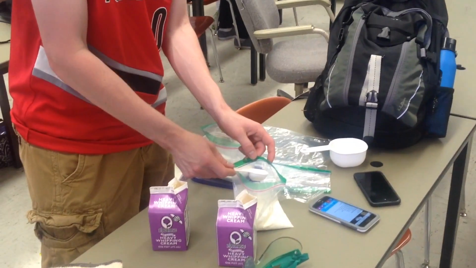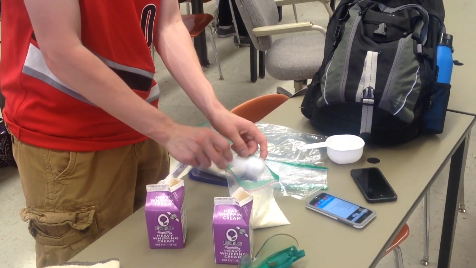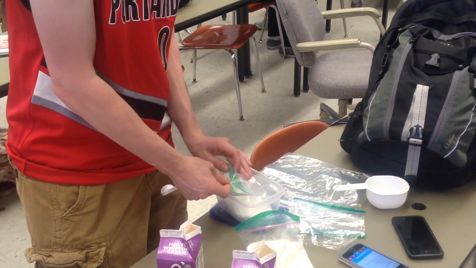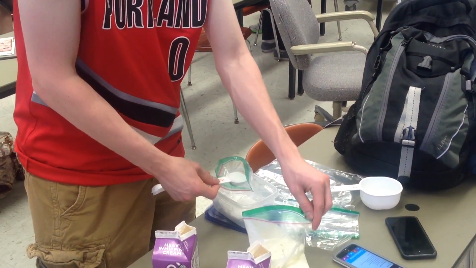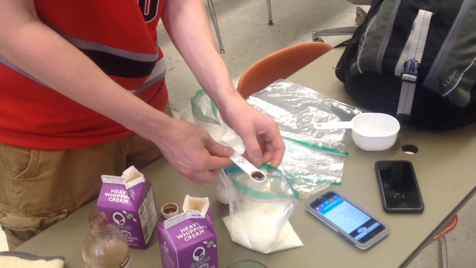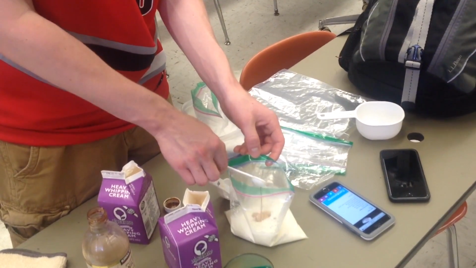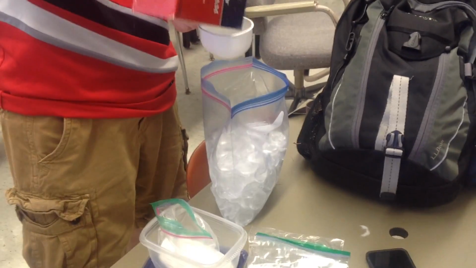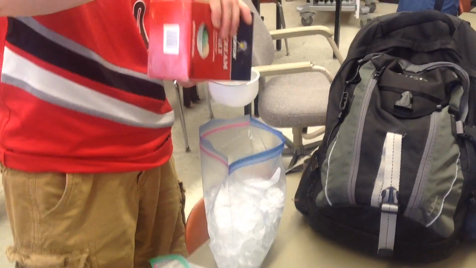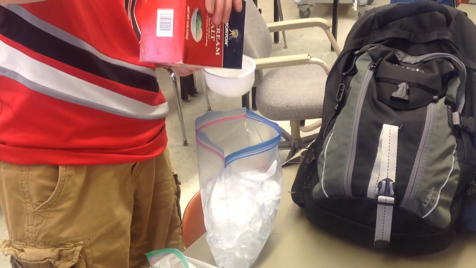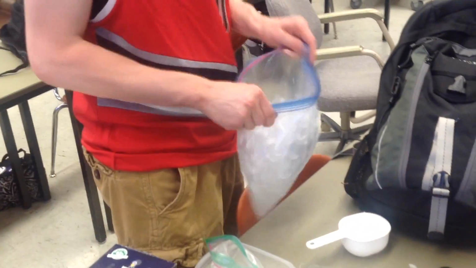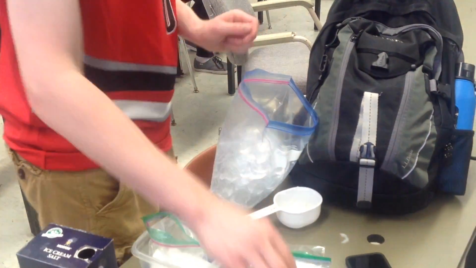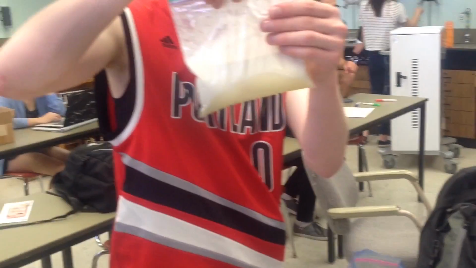So we're adding 2 tablespoons of sugar. Now we're adding 1/2 teaspoon of vanilla extract for flavoring. So right now we filled a gallon bag halfway with ice, and we're going to add 1/2 cup of ice cream salt. And then we're going to squeeze all the air out of the bag to make sure the ice cream is creamy and it's got good texture.